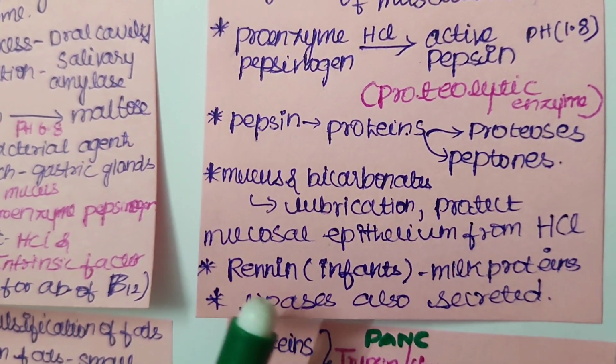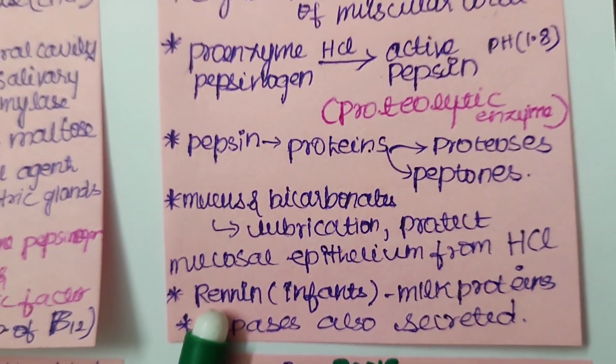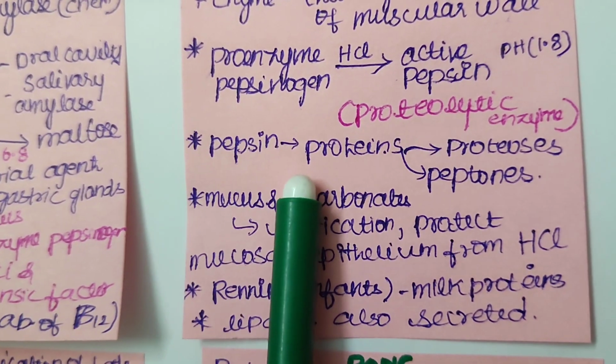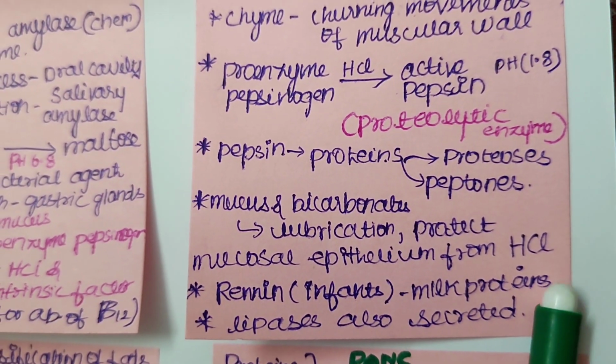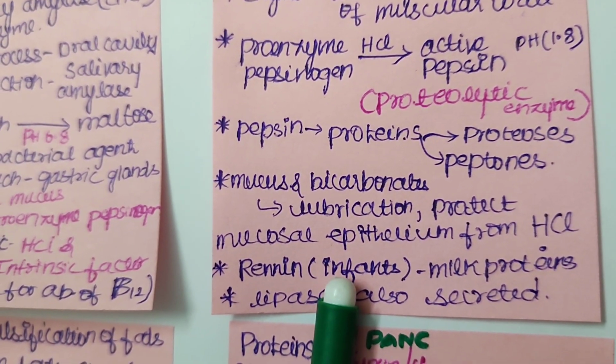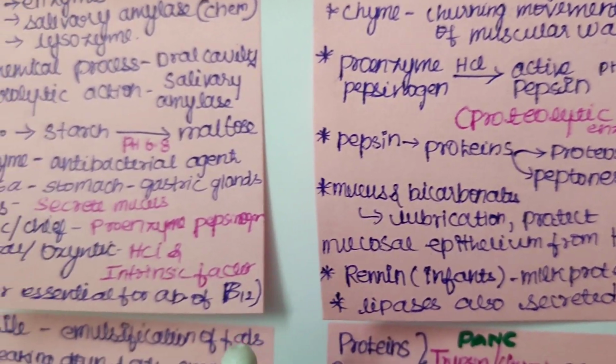So then we have another enzyme called renin, which is similar to pepsin. Pepsin acts on proteins. The renin, which is present in infants, acts on the milk protein. And we have some small amounts of lipases also secreted in the stomach.